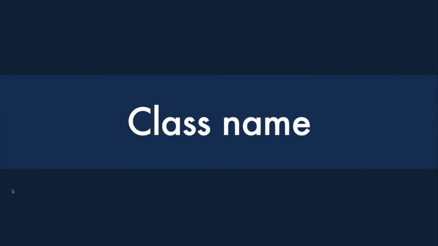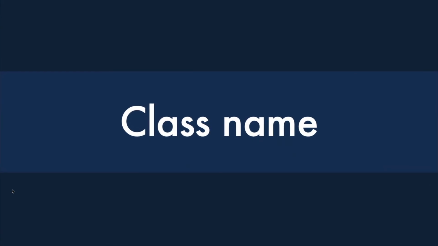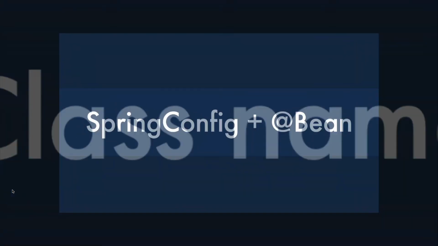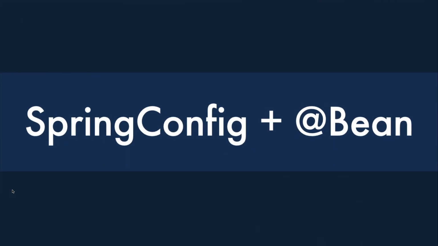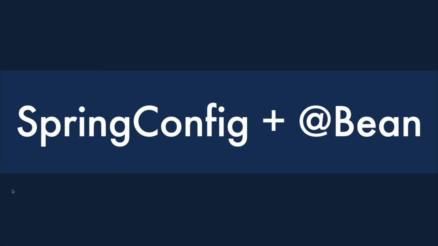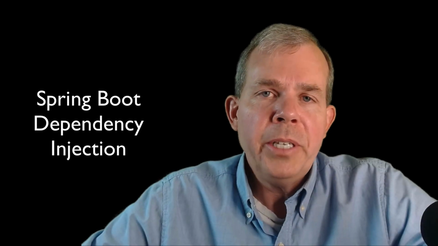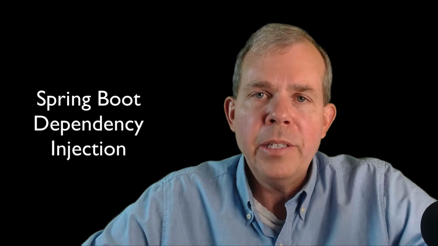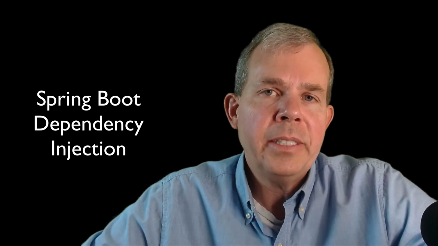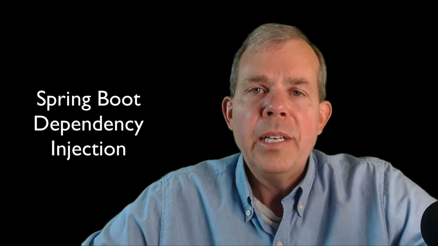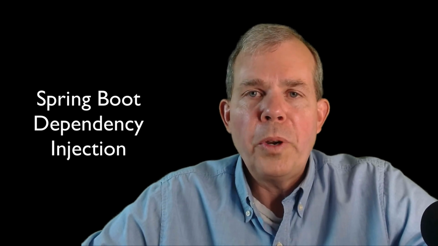A second way that we could have indicated which one should be used is the specific class name that we put at the title, so that if you spelled it letter for letter, Spring Boot was smart enough to know which one we should pick. And then lastly, we used what was called Spring config plus a bean definition. All of this is a lot of information, but it gives you the full package of the errors that you are likely to see as you're trying to do dependency injection with Spring Boot.